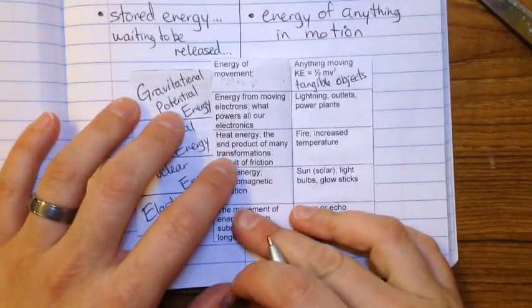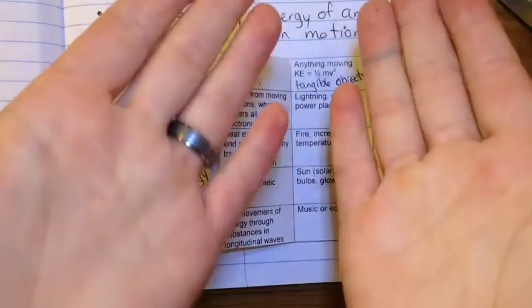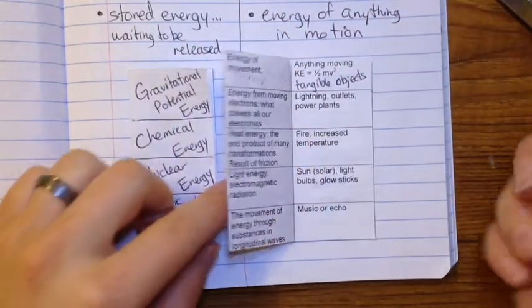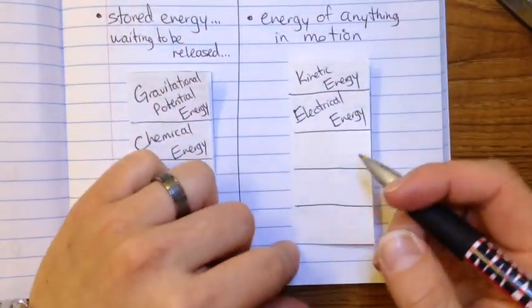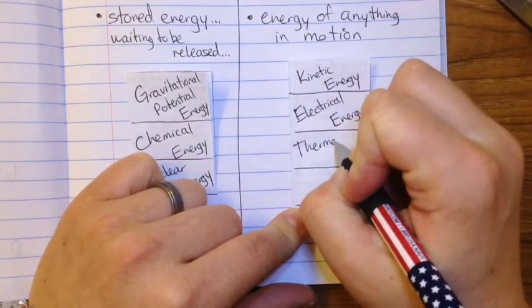Heat energy, the end product of many transformations, the results of friction. So you rub your hands together and they get hot. All right, fire, increased temperature. What is the scientific word for heat? Thermal energy.